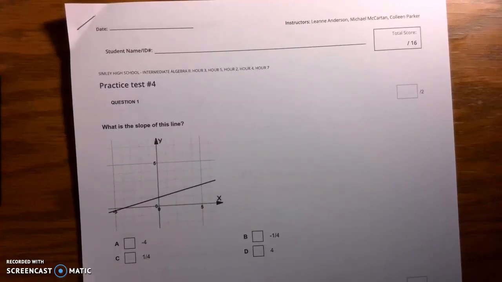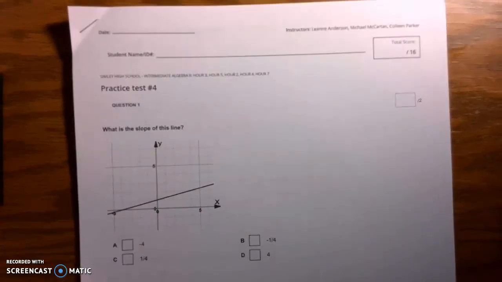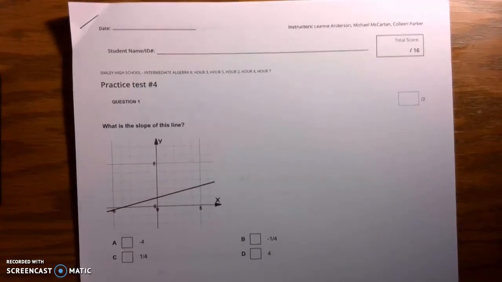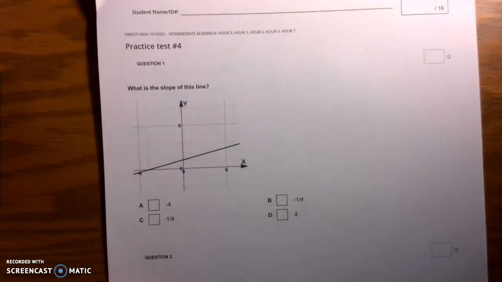Okay, hello everyone. Guys, I'm going to go through the practice test. Again, the practice test is not graded. Just use the practice test to help you with test number 4. It's a little shorter than normal. It just covers the last 3 days that we had, okay?